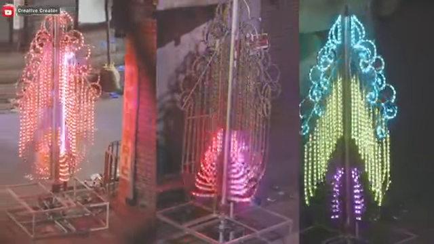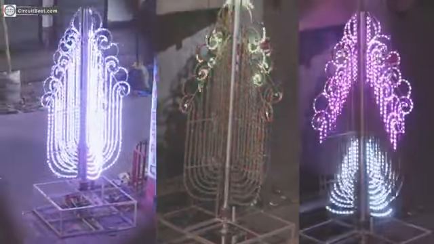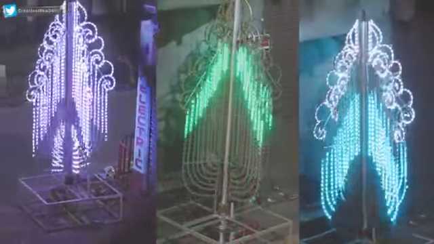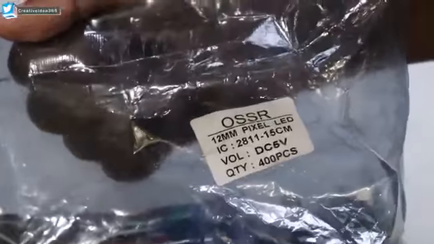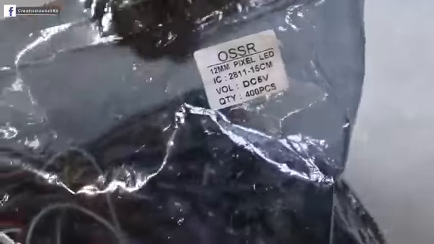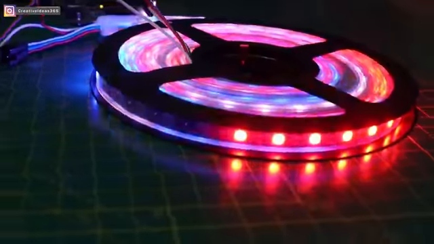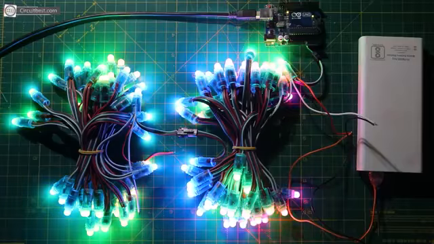So today in this video, I'm going to review the WS2811 addressable RGB LEDs, and also I am going to discuss how you can control these LEDs with Arduino IDE.